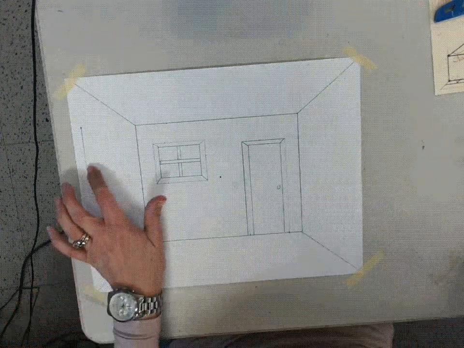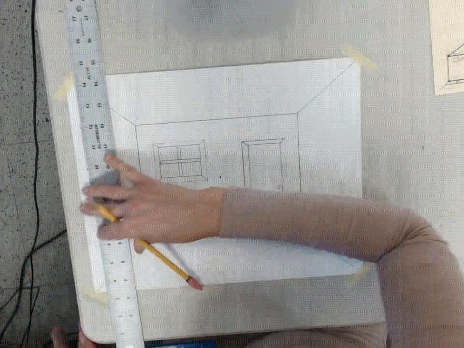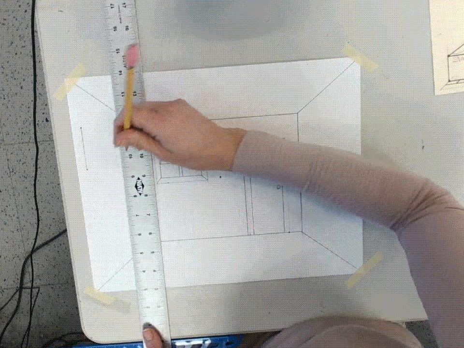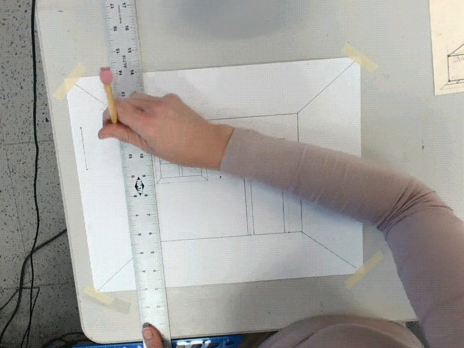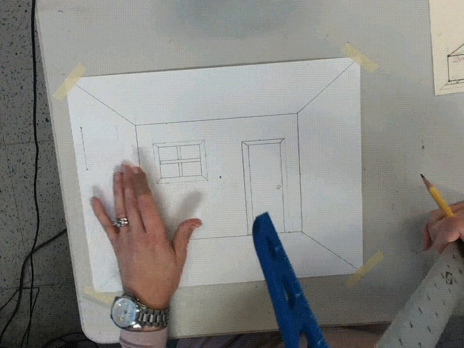Now, we have to figure out where this window is going to terminate. It can't go on forever and ever. So we're going to give the window a width, and I'm just going to lightly put in a little guideline here. That's how arbitrarily wide I want my window.